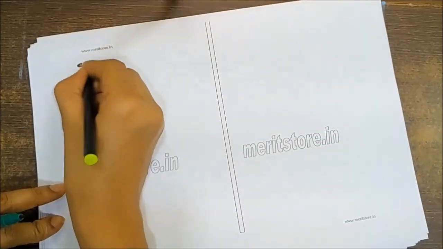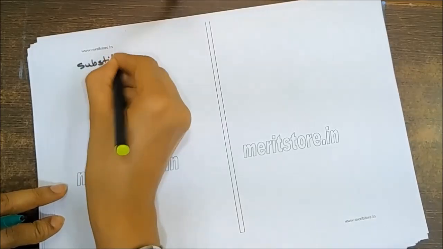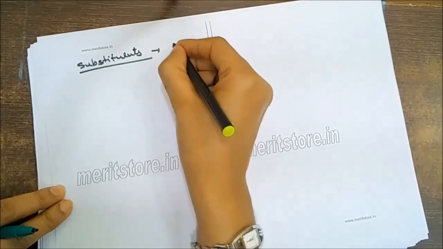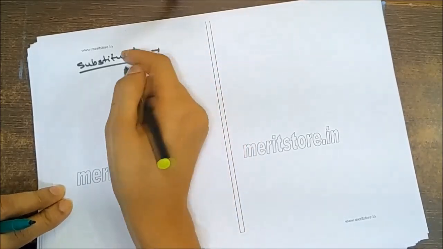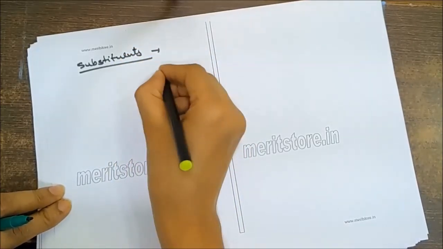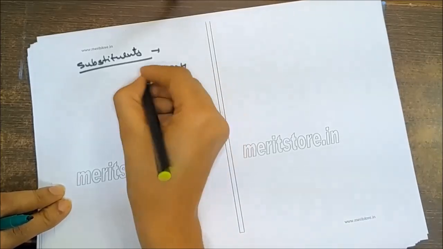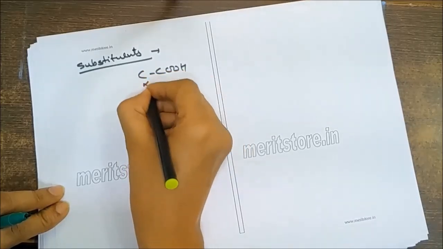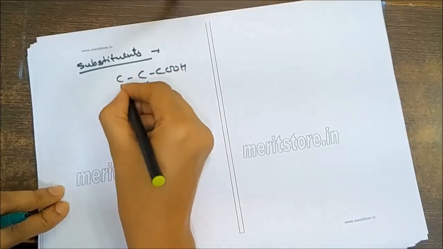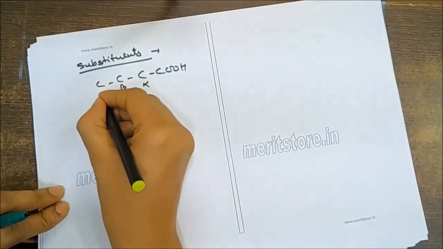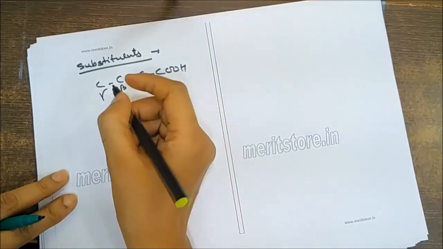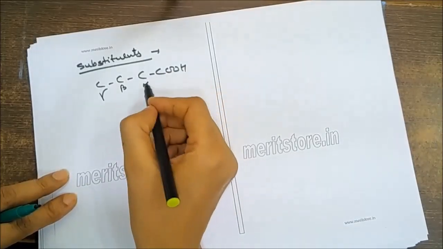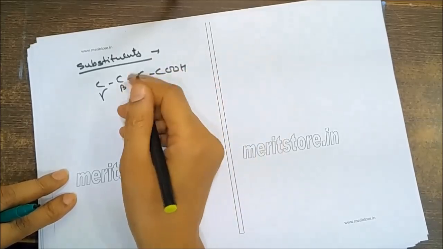Position of substituents. For trivial names, it is given by Greek letters. This is our functional group, carboxylic group. The carbon attached to this group is named alpha. The next is beta. Then next is gamma. So if we have any substituent, we will give the position accordingly, alpha, beta or gamma.